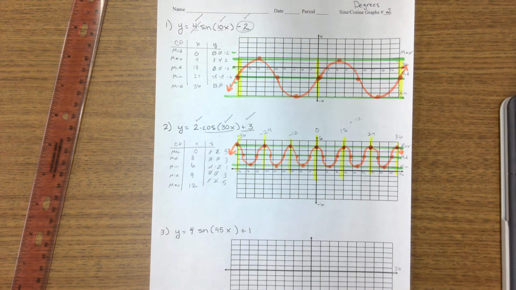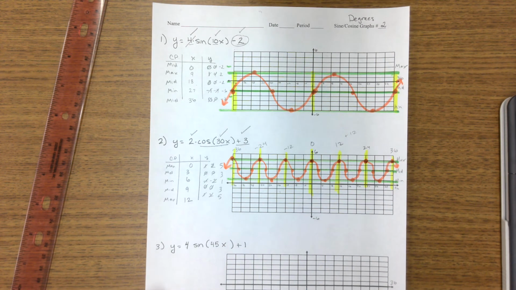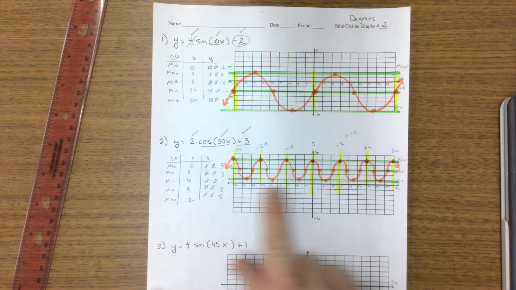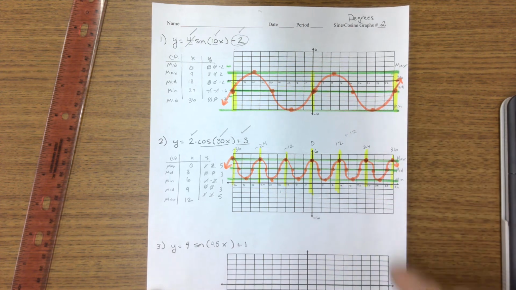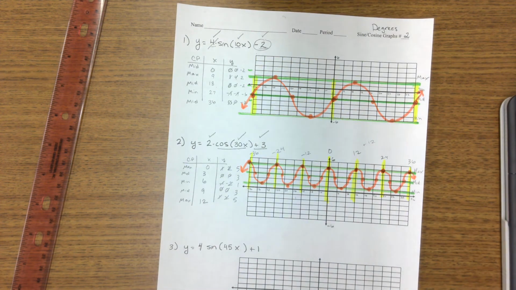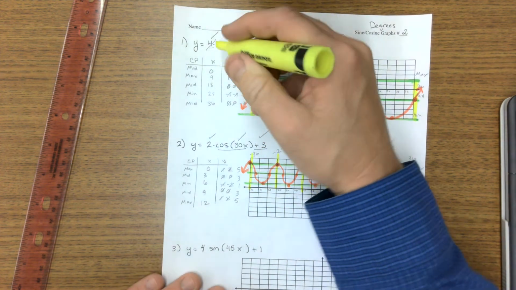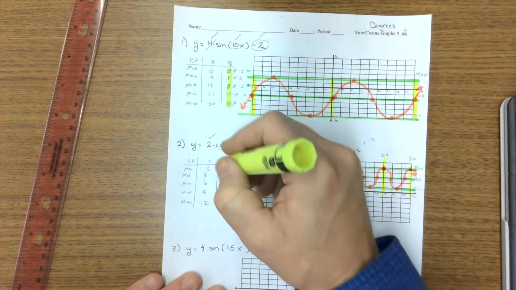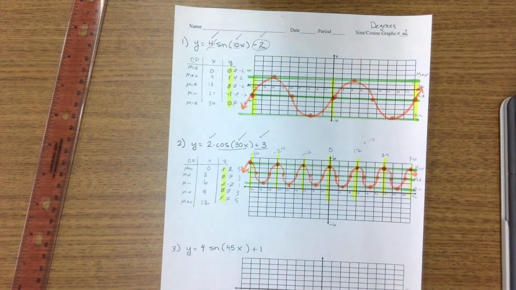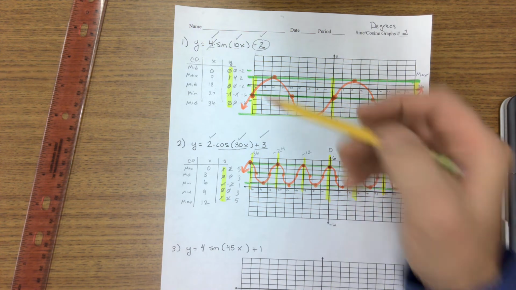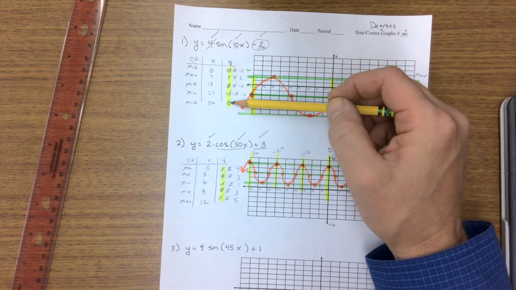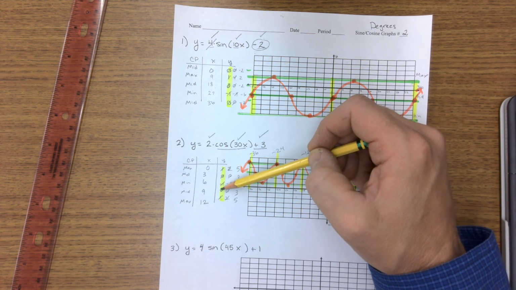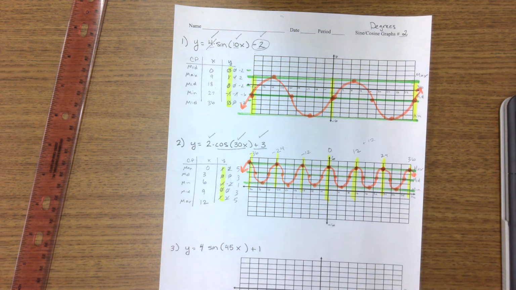All right, and that's how we do our graphs. Fill up the scale, fill up the graph, put 36 so we're all doing the same thing. Memorize these starting numbers, and those come from the unit circle. Sine is 0, 1, 0, negative 1, 0. Cosine is 1, 0, negative 1, 0, 1, all the way around the unit circle.